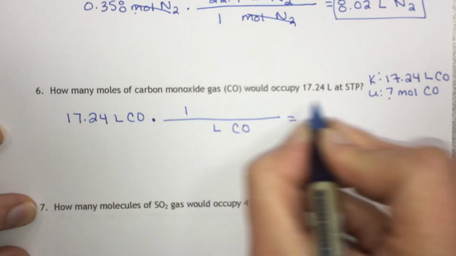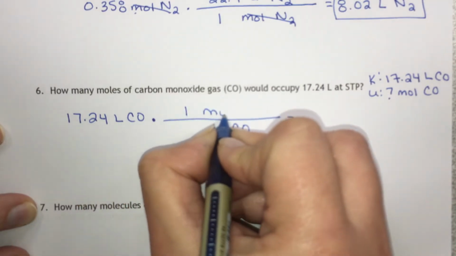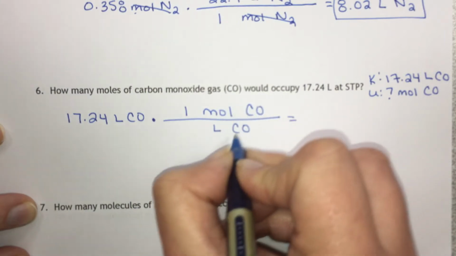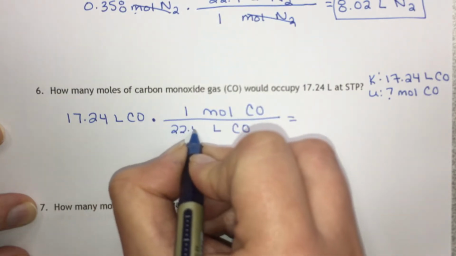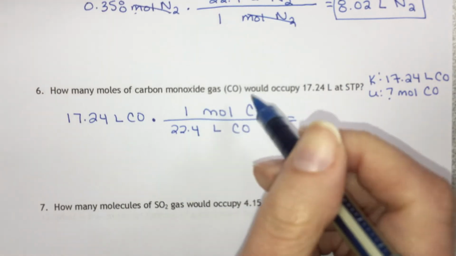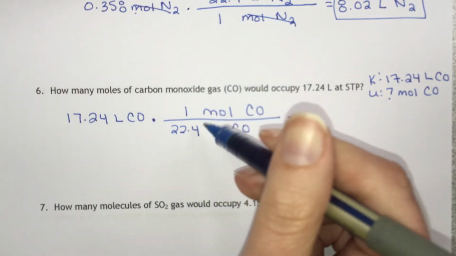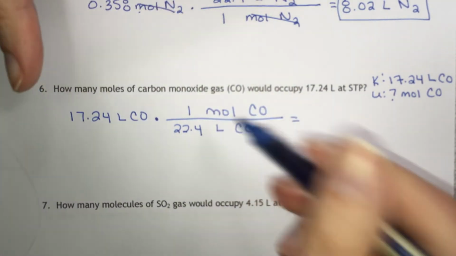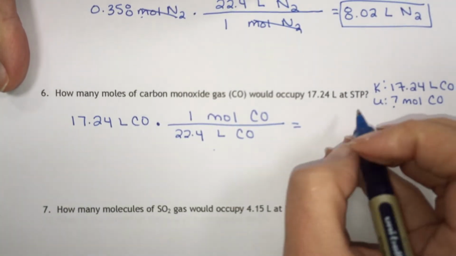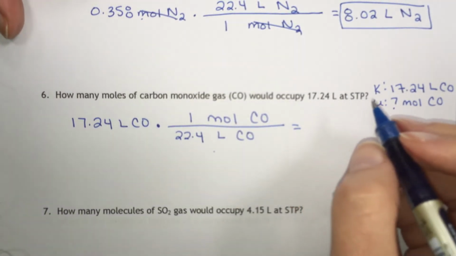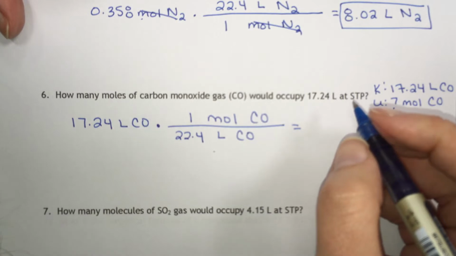And we need to go to moles, so 1 mole. For every 1 mole of carbon monoxide, we have 22.4 liters. It's just a constant, just like saying for every kilometer, we have 1,000 meters.